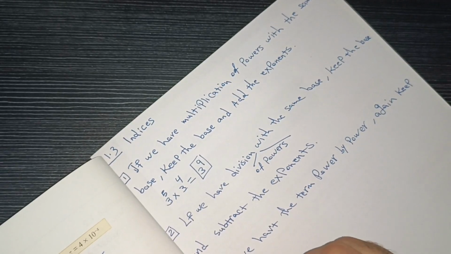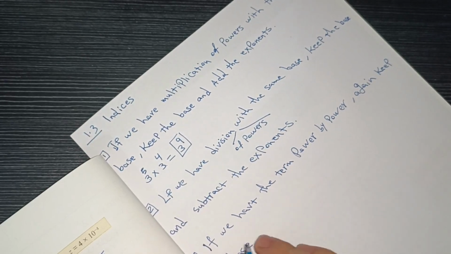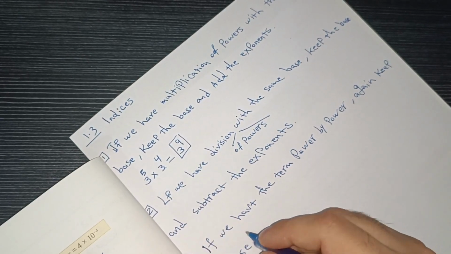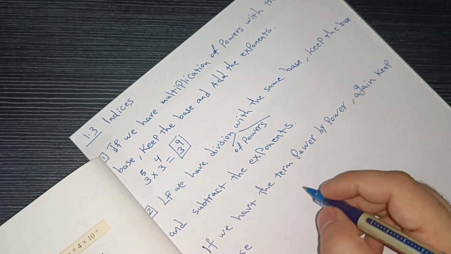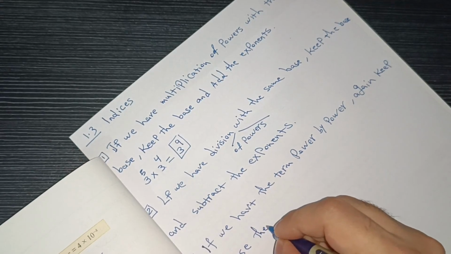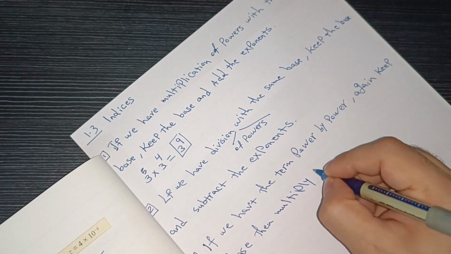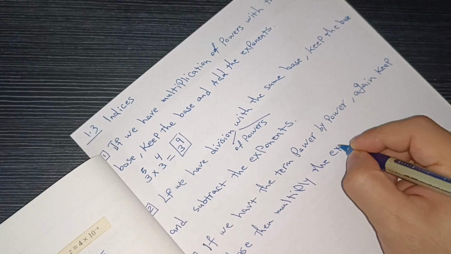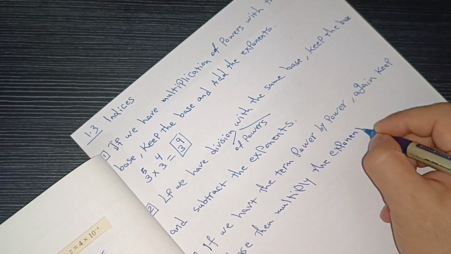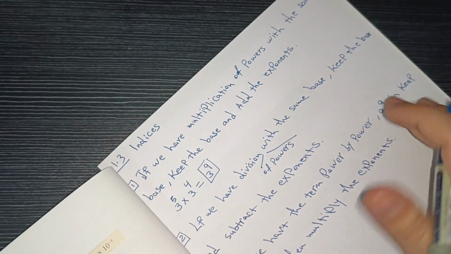We are not going to change the base. Be careful, guys. Never change the base. Always, in all the cases, keep the base. But in the third one, if you have power by power, again keep the base, then multiply the exponent.